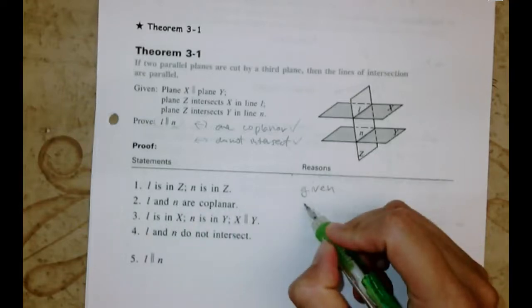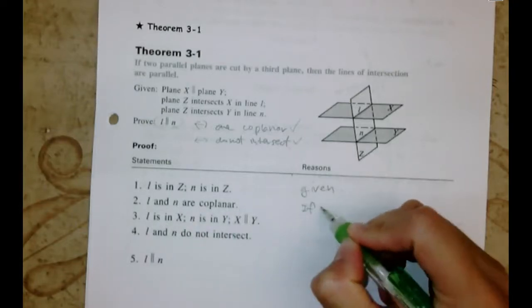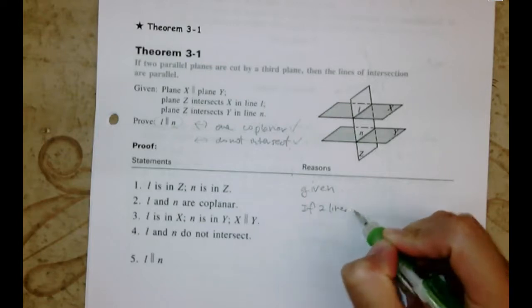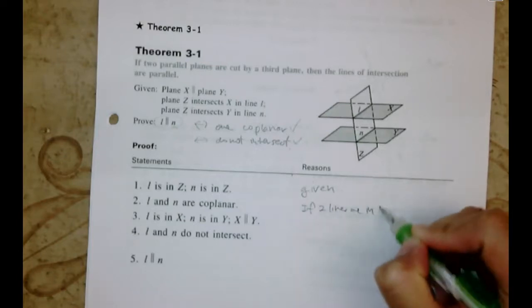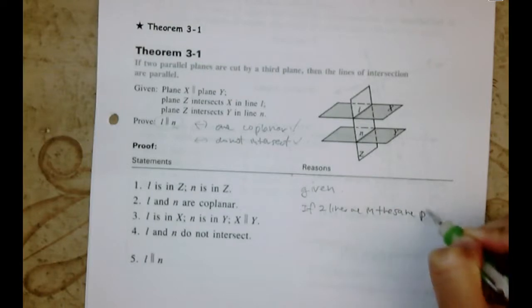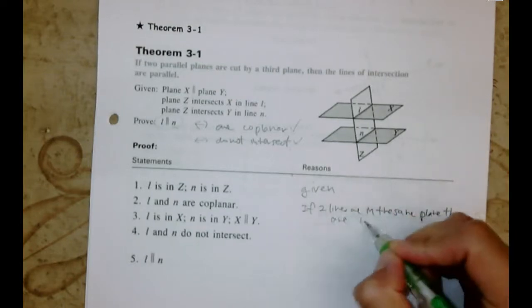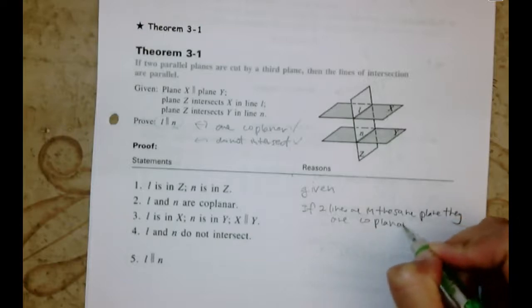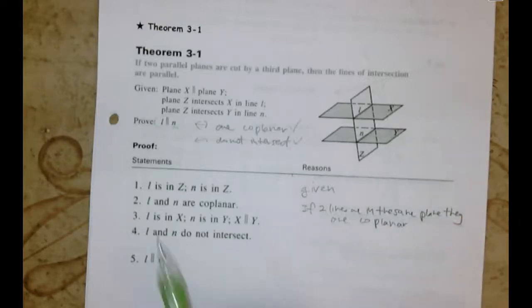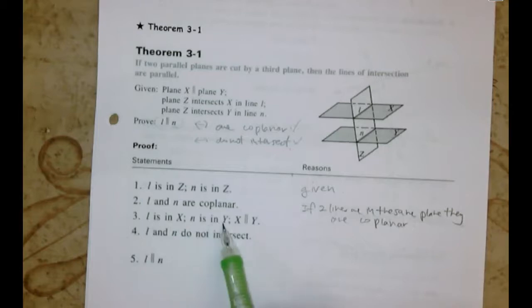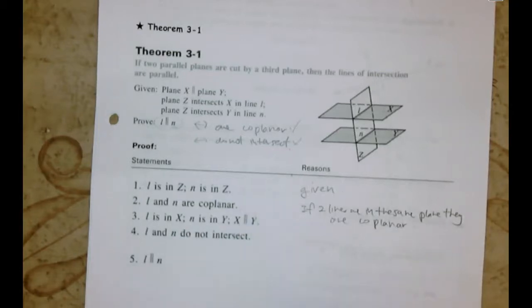So you have to write it out, right? So if two lines are in the same plane, they are coplanar. Okay. L is in X, N is in Y, and X and Y are parallel. That's given.